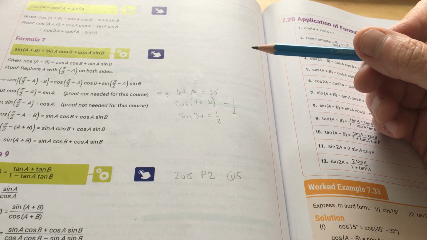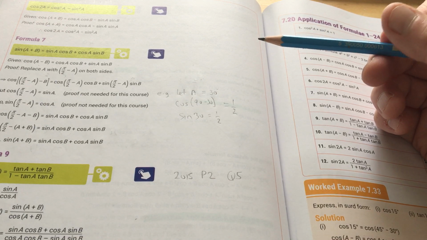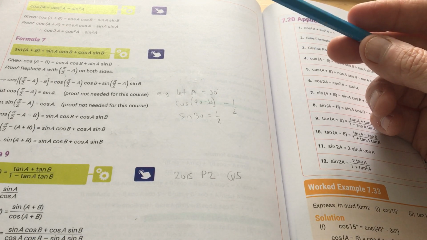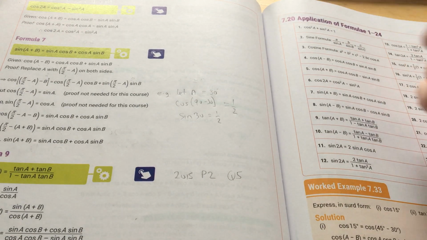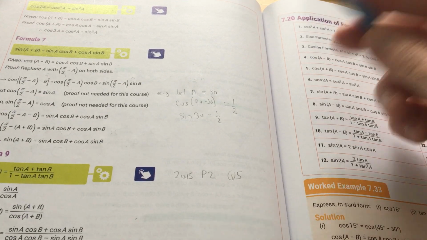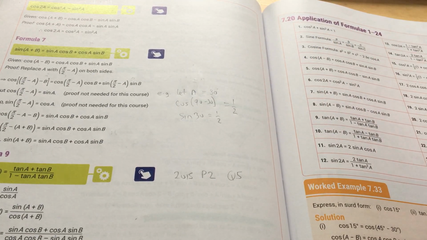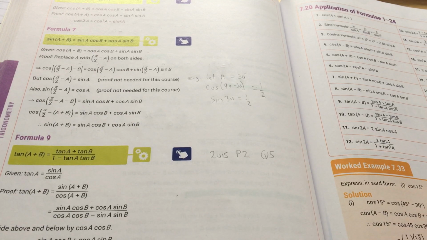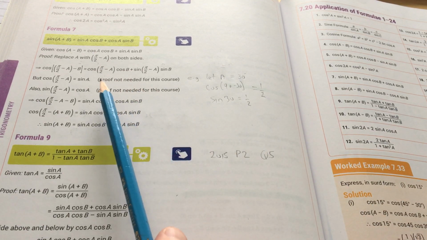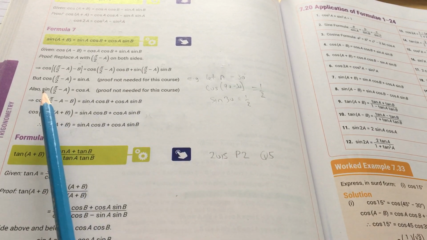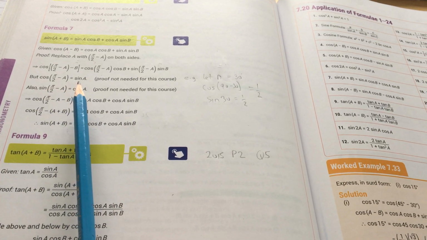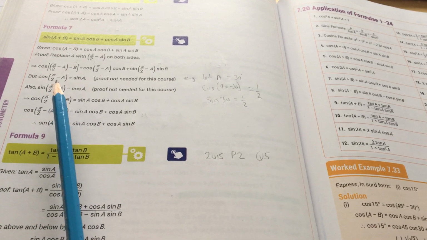So sin of 45 is equal to cos of 45. Cos of 70 is equal to sin of 20. And sin of 0 is equal to cos of 90. So that's just something you might have been aware of. However, the proof is not needed for this course, so you just have to accept that cos of pi over 2 minus A equals sin A. And you can use 90 degrees if you want, there's no issue there.